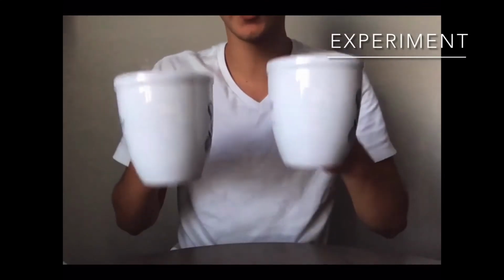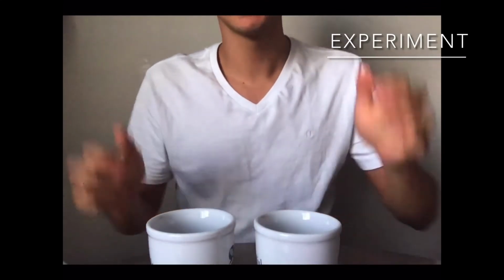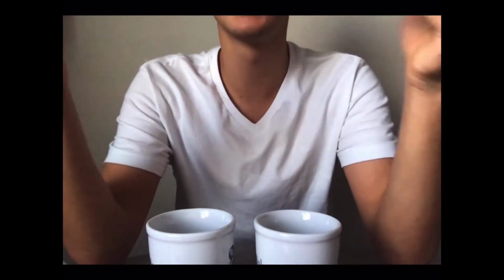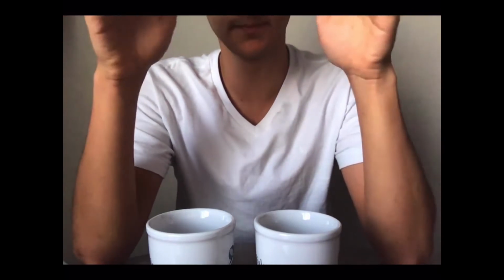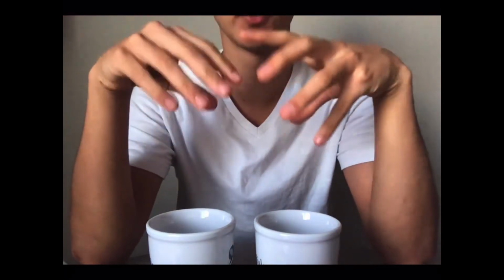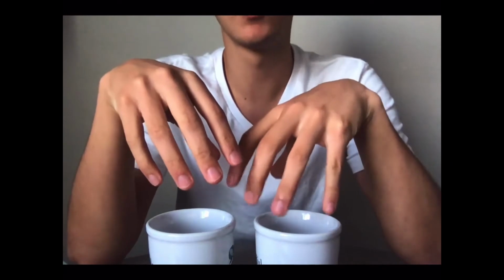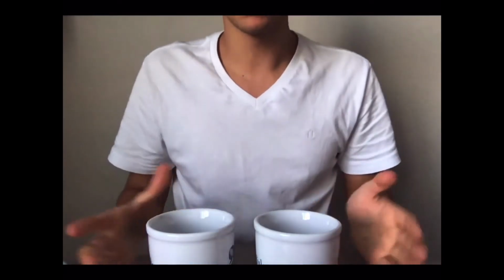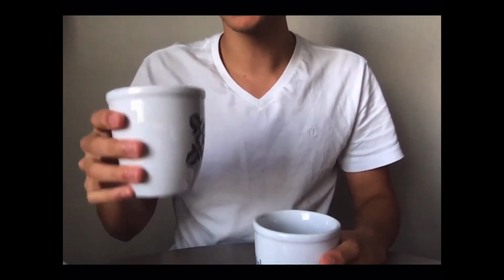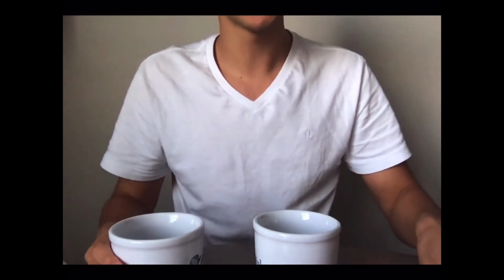Okay, so we're going to watch the experiment. Basically, what we're going to show is how the process in the urinary system happens, focusing on the function of the kidneys. We're going to show the process in general.